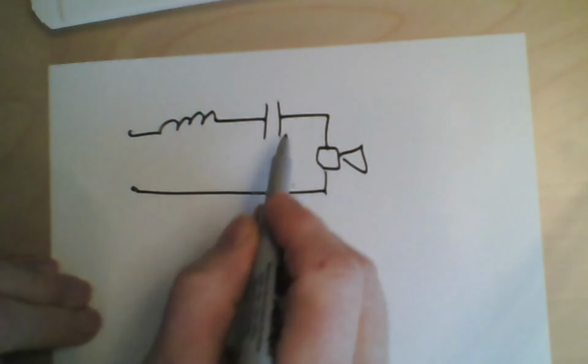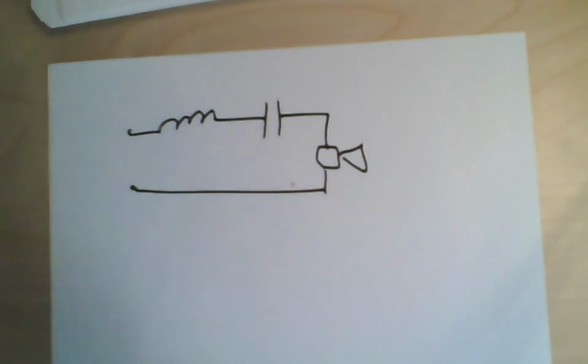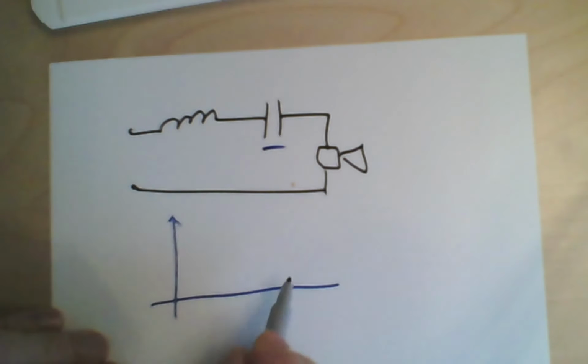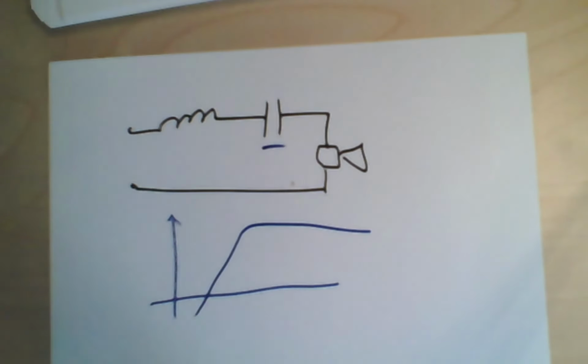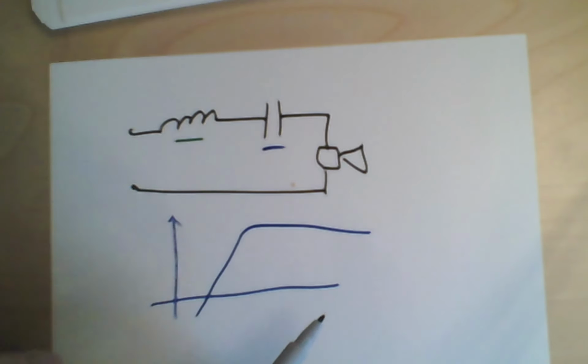Thinking of the capacitor, it's an RC high pass filter like this for current, and the inductor is actually a low pass filter.